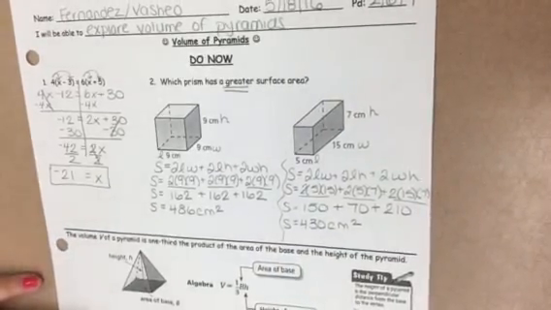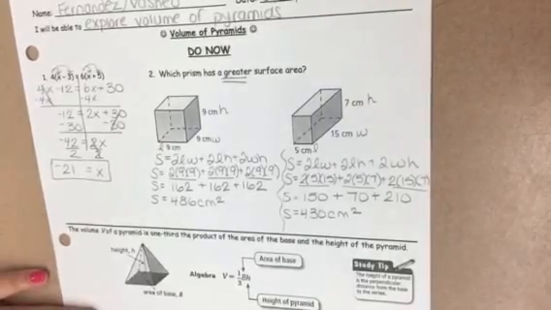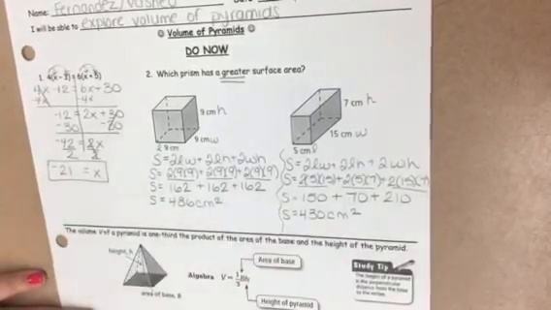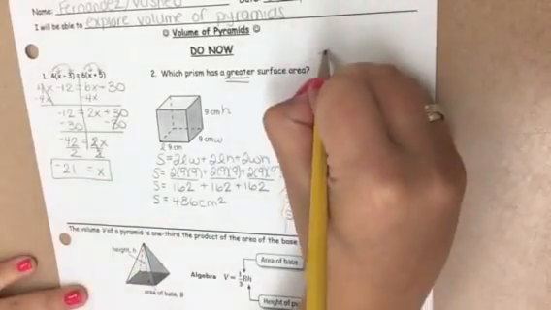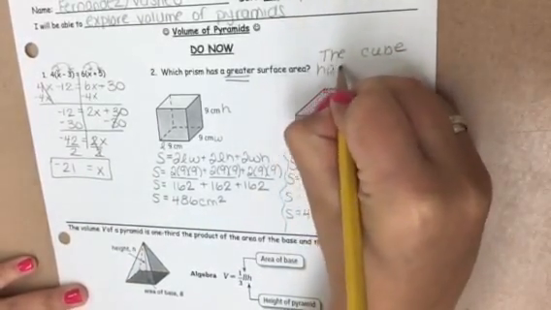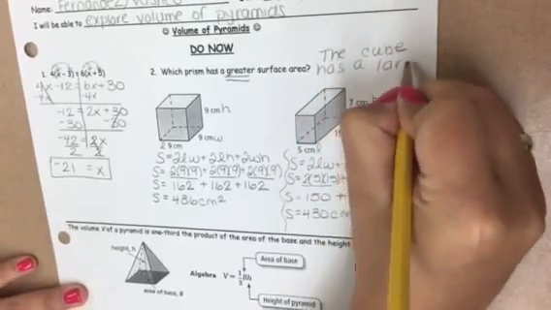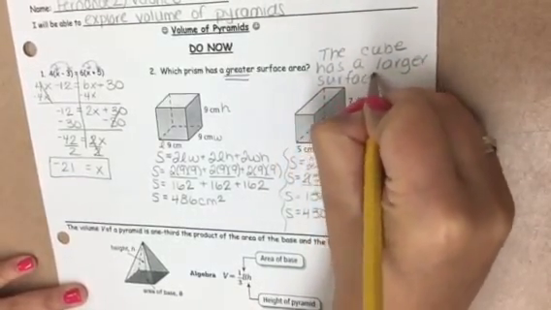But we're not done. The question asks, which prism has a greater surface area? Looking at our two surface areas, this surface area is larger, so the cube has a larger surface area.